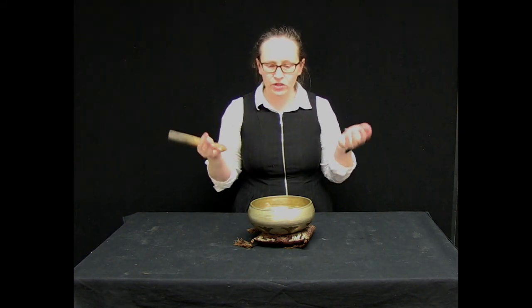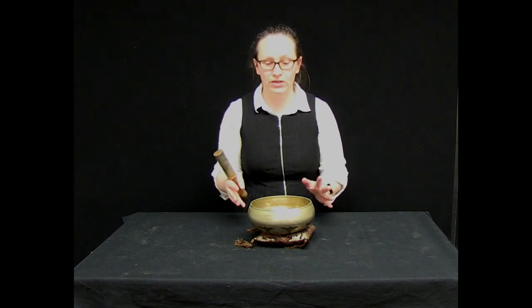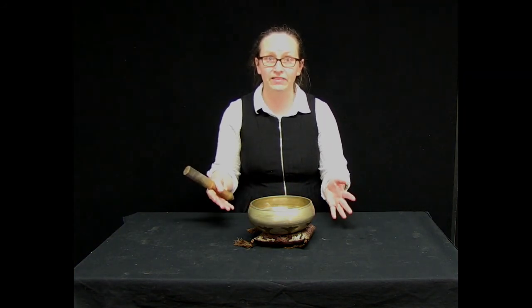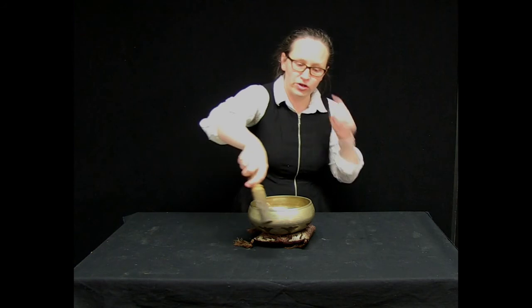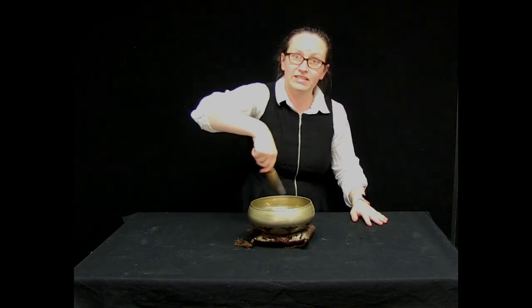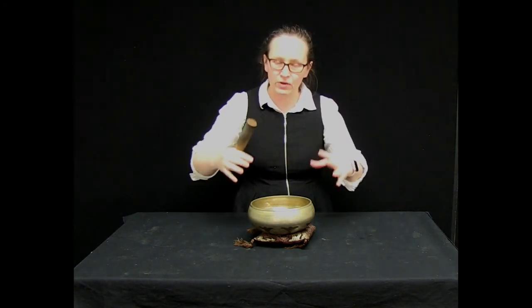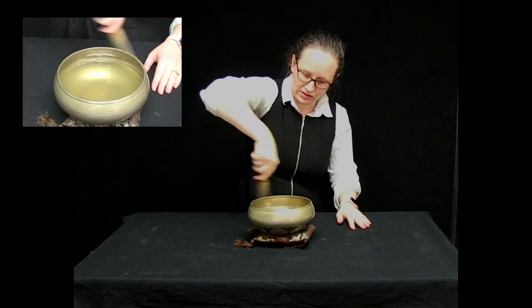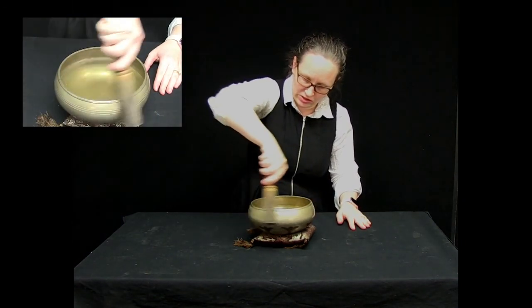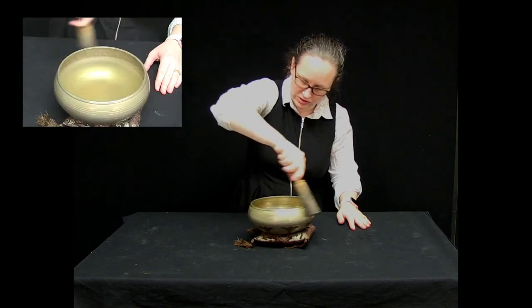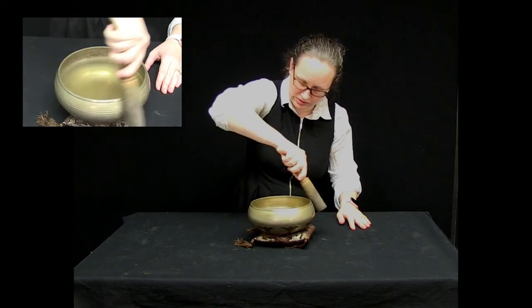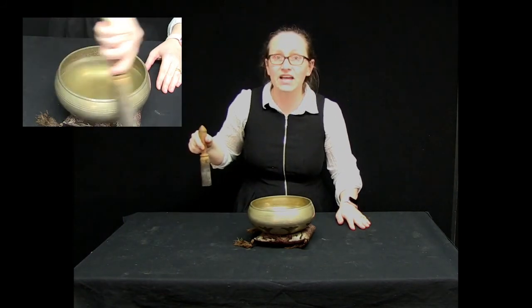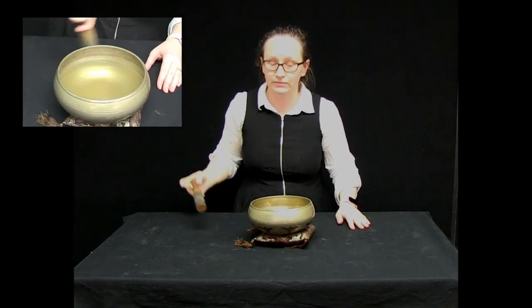Now, a nice way of showing this resonance phenomenon with the singing bowl is to actually fill it with water, like I've done. And then when you stroke around the outside, setting up a resonance, the water will actually make a pattern on its surface. So that's a nice example of a resonance effect.